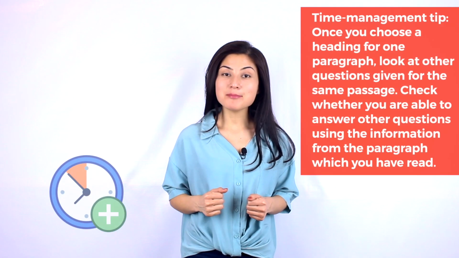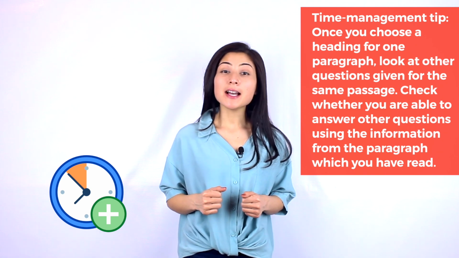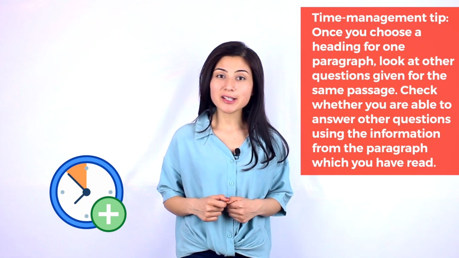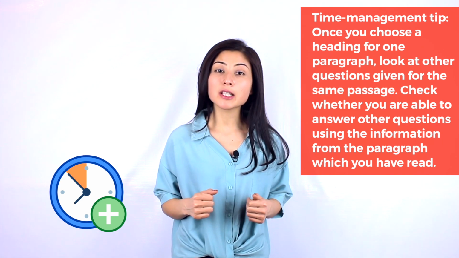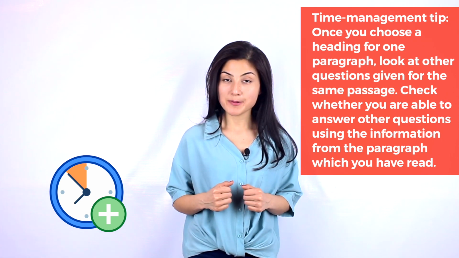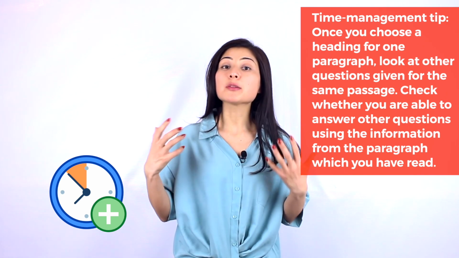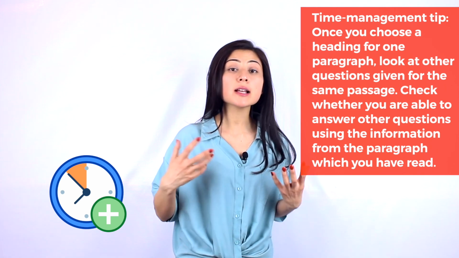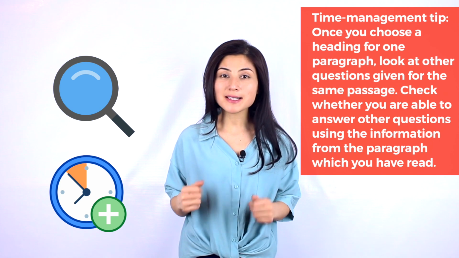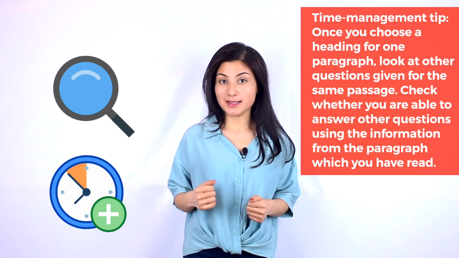Here is one time management tip for you. Matching headings questions are not the only questions which are given for IELTS reading passages, and usually after heading questions you are given true, false, not given or gap-filling questions. As soon as you read one paragraph and choose a suitable heading for this paragraph, look at the other types of questions given for this passage.